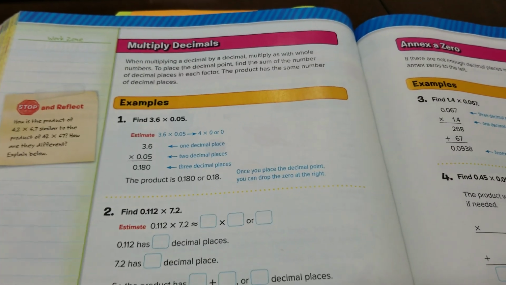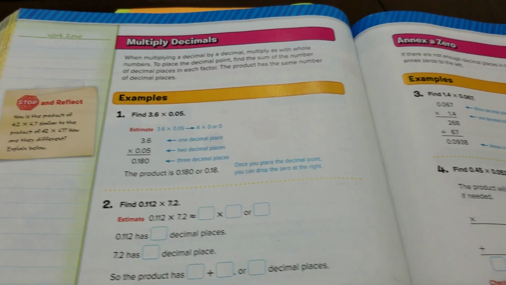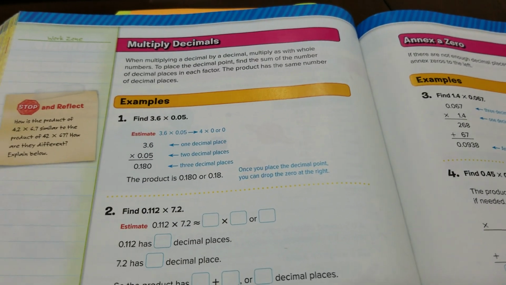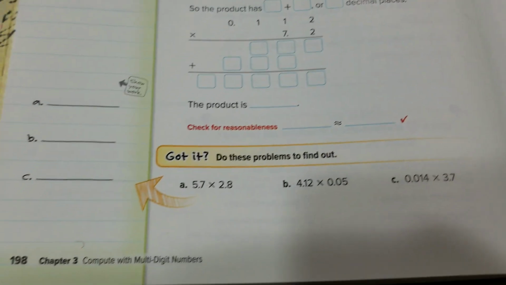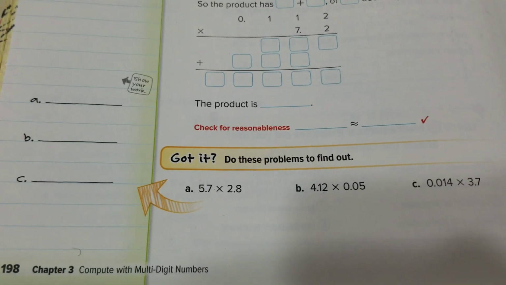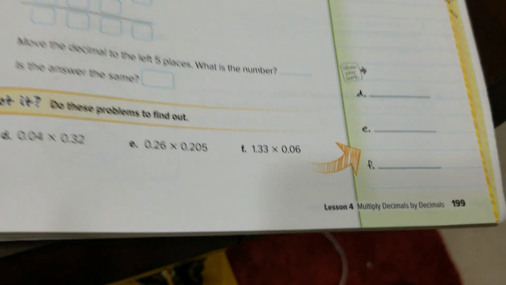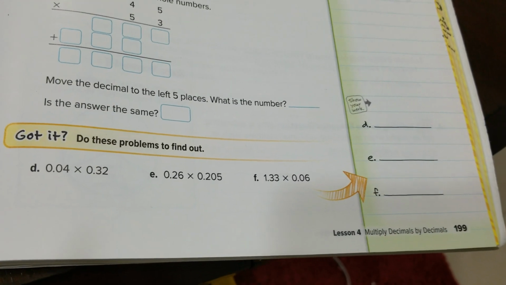Chapter 3, Lesson 4, Multiplying Decimals by Decimals. So the questions that are going in the foldable will come from page 198, got it A, B, C, and 199, got it D, E, F.